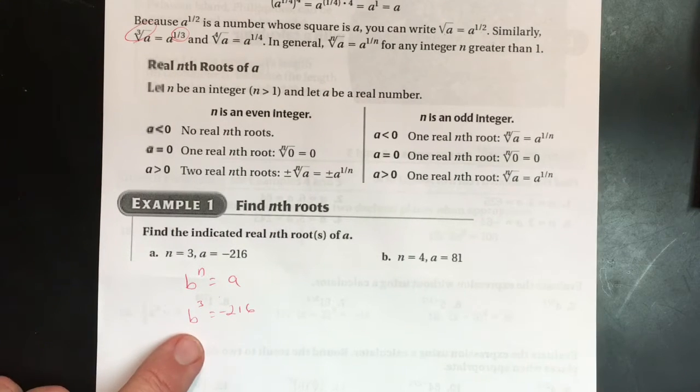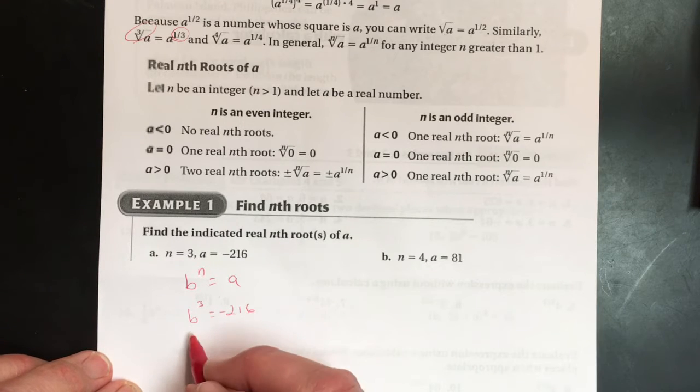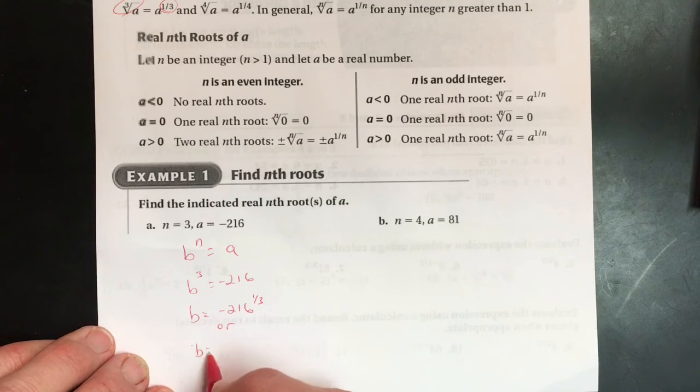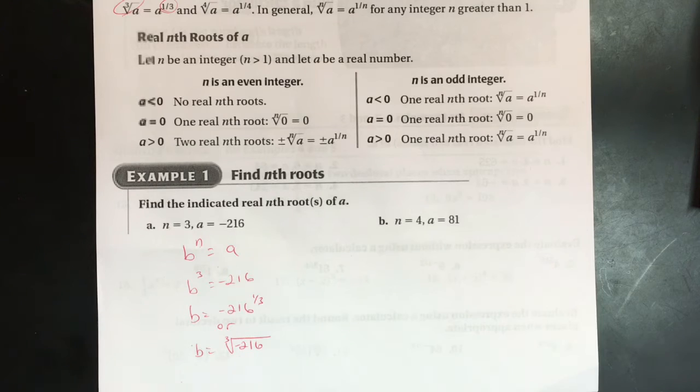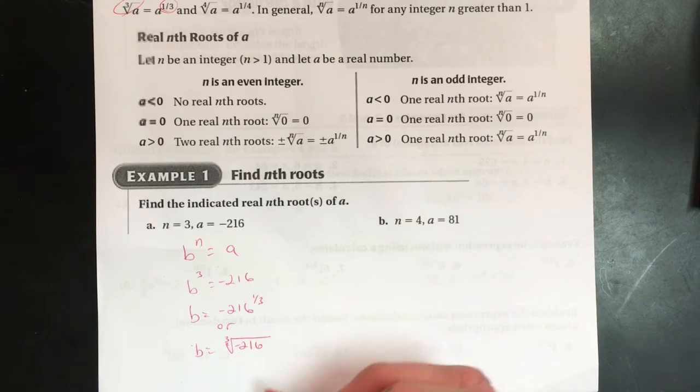We're trying to solve for b, so if we take the third power out of this side, b equals negative 216 to the 1/3 power, or b equals the cube root of negative 216. So what number times itself 3 times gives us negative 216?